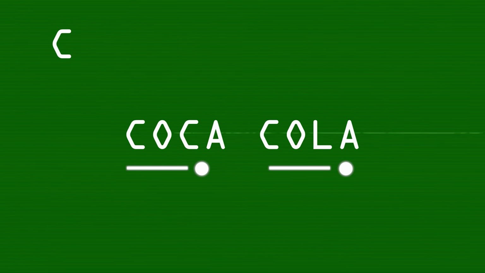Okay. On to B. B is "Bob is the man." So dash, dot, dot, dot. Now it's important to memorize the stressing because that's what's going to help you memorize the actual Morse code for this letter. Let's move on to C. This one is easy. It is "Coca-Cola." Dash, dot, dash, dot. D is "dog did it," dash, dot, dot.